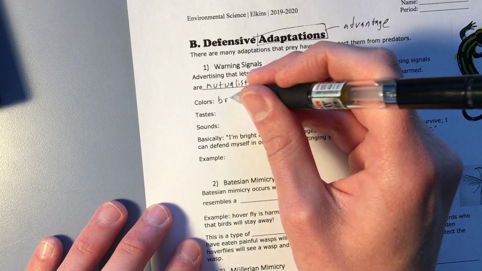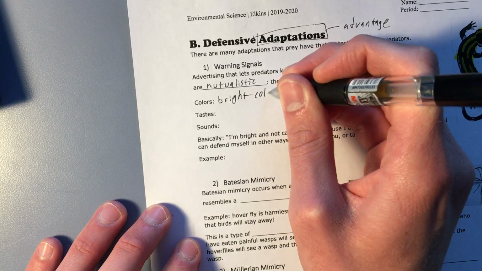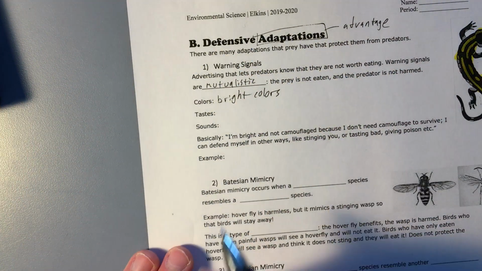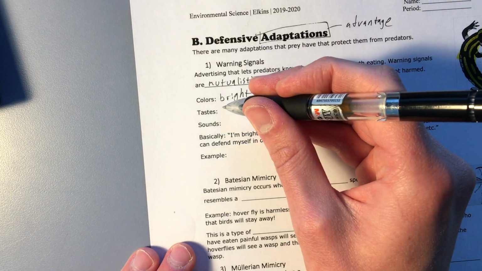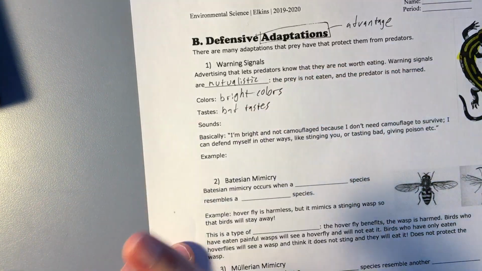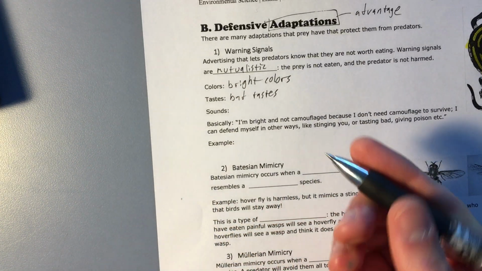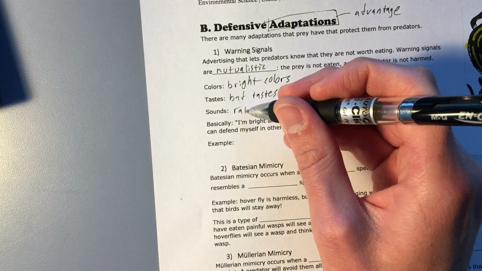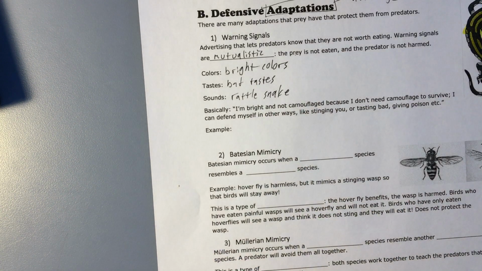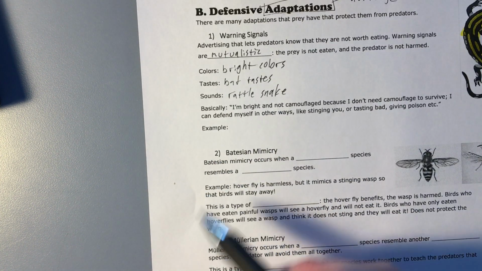So bright colors, you're going to see that is just, hey, don't eat me because I've got some tricks up my sleeve. Tastes, so anything that tastes bad, like a monarch butterfly, birds hate those things. They taste terrible. Okay, sounds, a rattlesnake is going to be rattling its tail, and so that tells you, hey, I'm loud, I'm not hiding myself, I can kill you.